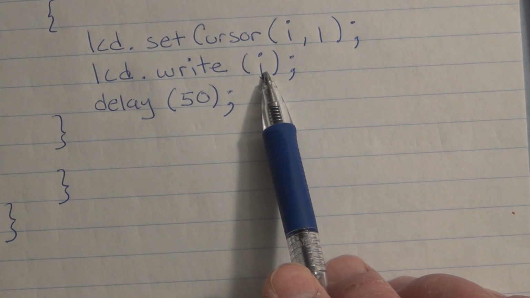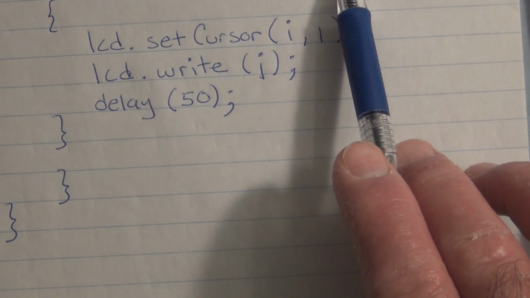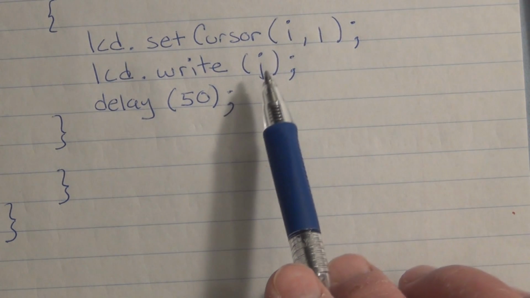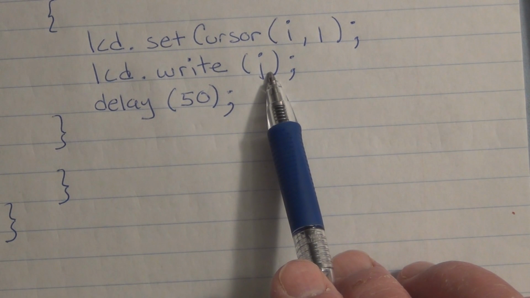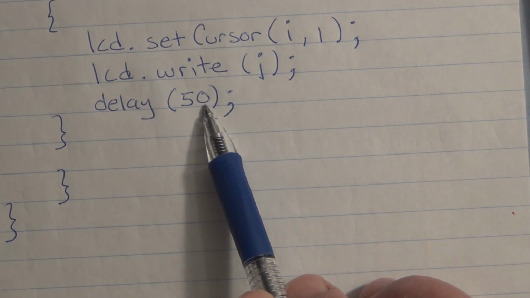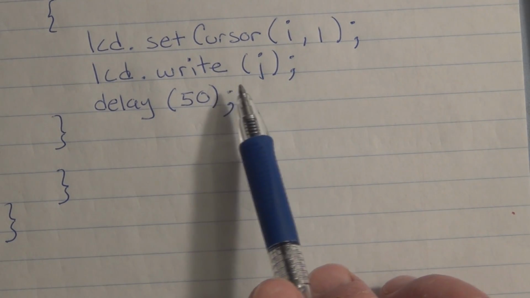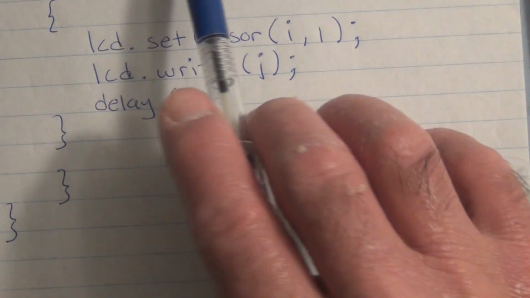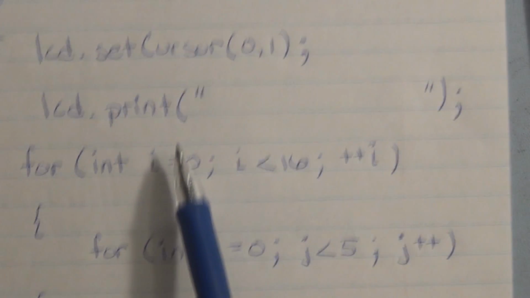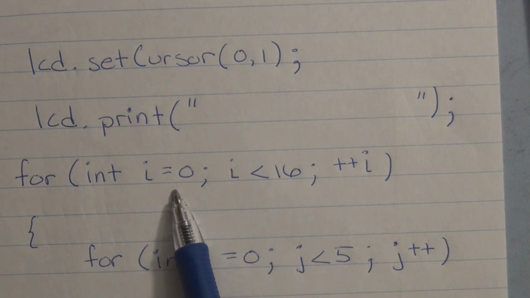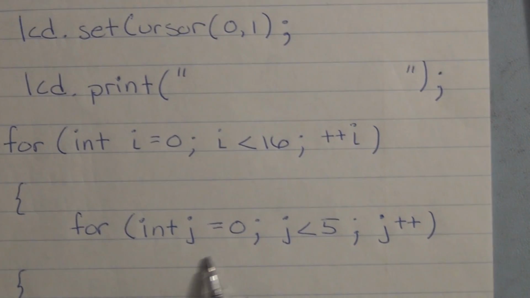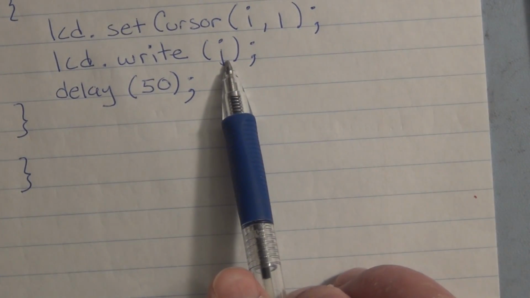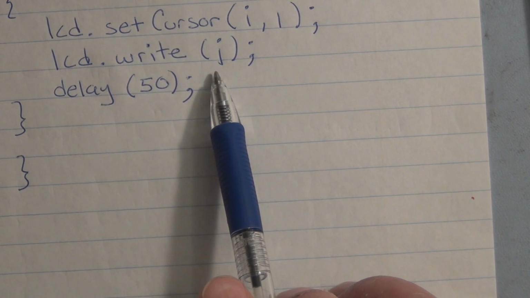So as j gets incremented 0 to 4, it'll write those special characters 0 to 4, and then there's a little bit of a delay, and then it'll jump to the next cursor position when i up here is incremented. And then it will call up those 5 special characters again and write them for the next cursor position.